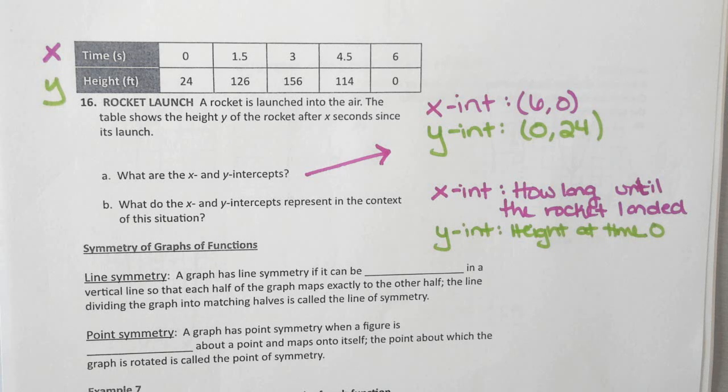So I guess I'm not thinking of a pop bottle because I don't know why I would raise that to a height of 24 feet. Maybe I let it go off the roof. I don't know. So at time 0, it was at 24 feet. So it was 24 feet up in the air when I let it launch. And then it took 6 seconds for it to come back and hit the actual ground.